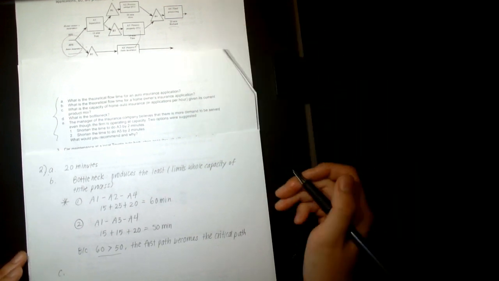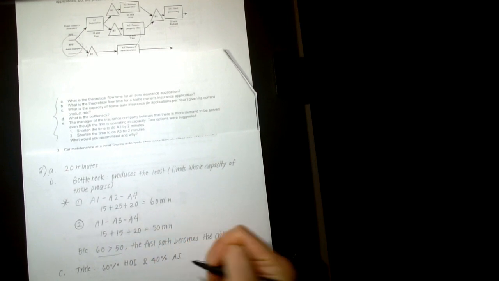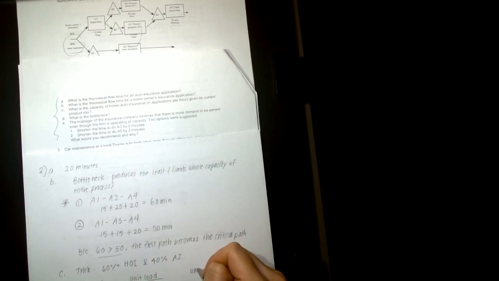So C, what is the capacity of home and auto insurance applications per hour given its current product mix? So the trick here is the 60% homeowners insurance and the 40% auto insurance. So our resources are the staff. So we have Tom, Alex, Tina, and Richard. And then we have unit load and unit capacity.